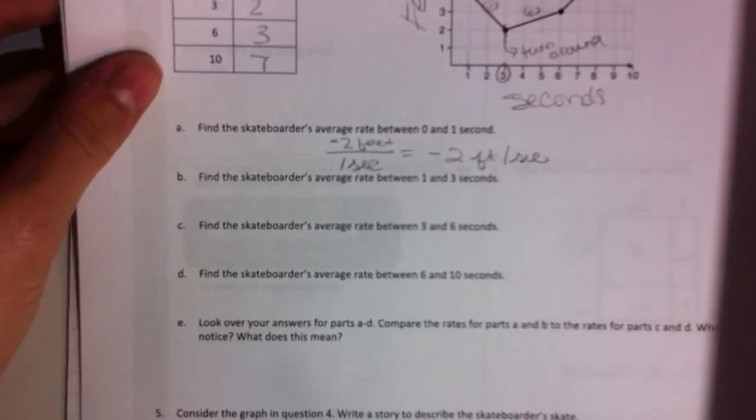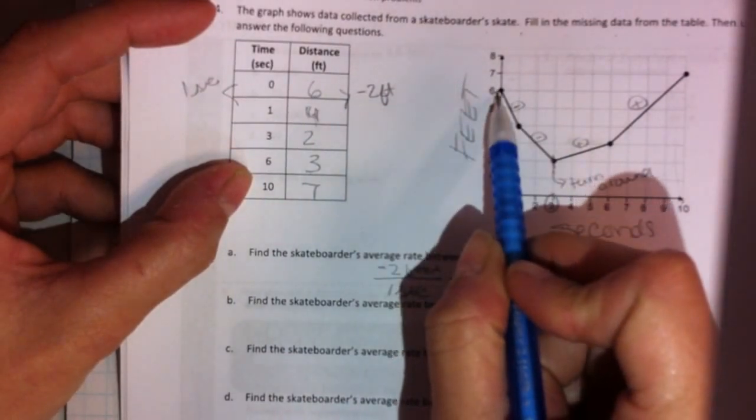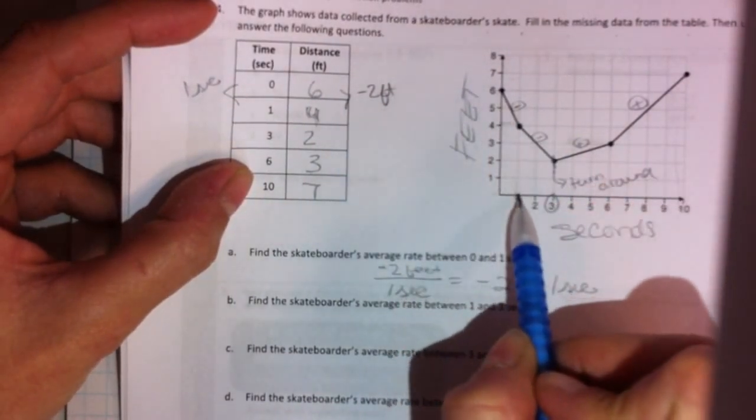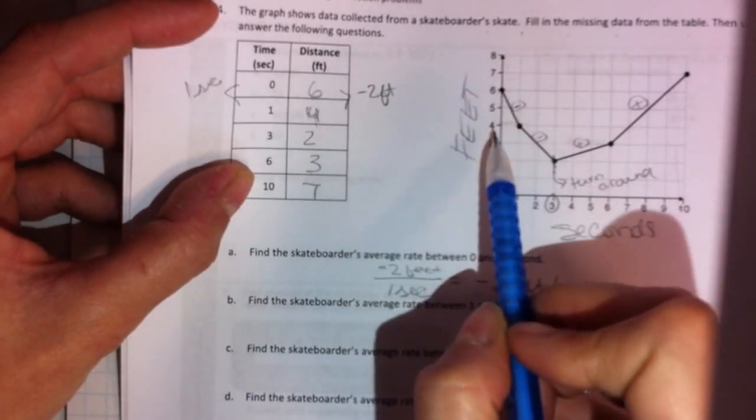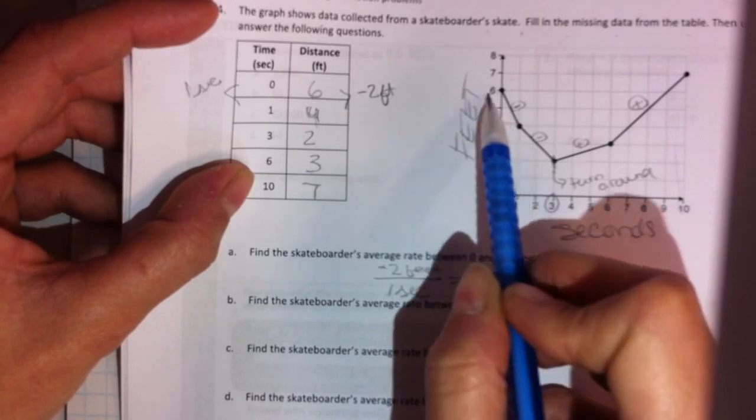Now, write a story to describe the skater. I'm going to start the story for you and you finish it. So this skater starts 6 feet away. For 1 second, in the next second, he comes down 2. So there's the beginning of your story. The skater starts 6 feet away, and in 1 second, comes down 2 feet. And then you can handle the rest.